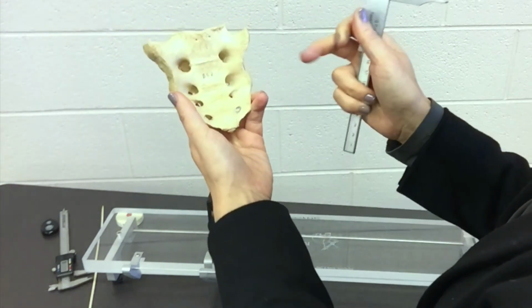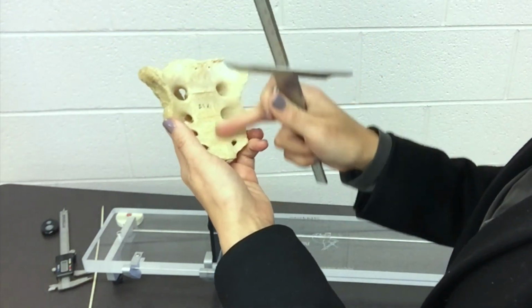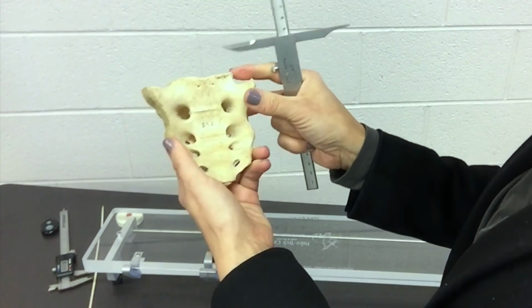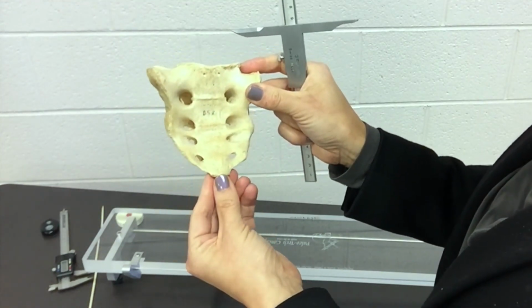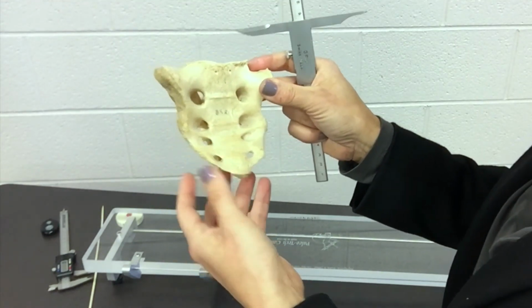Now, if the sacrum has more than 5 segments, then count the segments and note them on your sheet. And if the coccyx is fused to the sacrum, do not include it in the measurement.